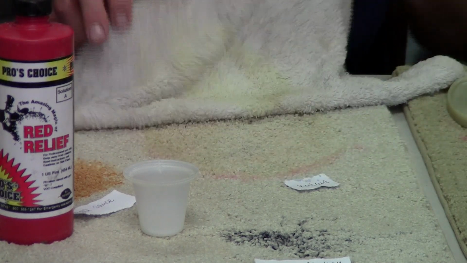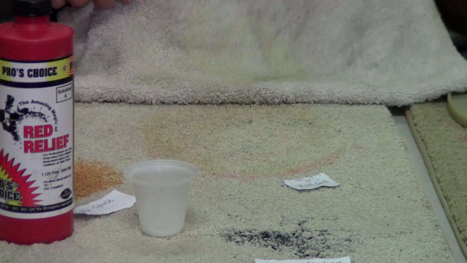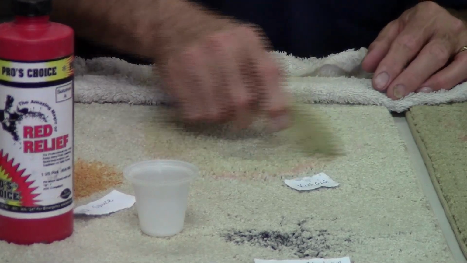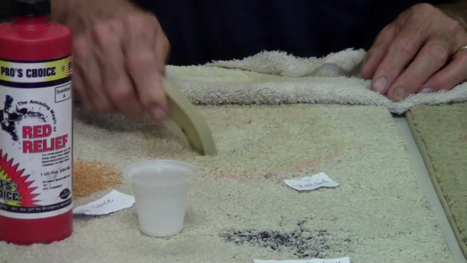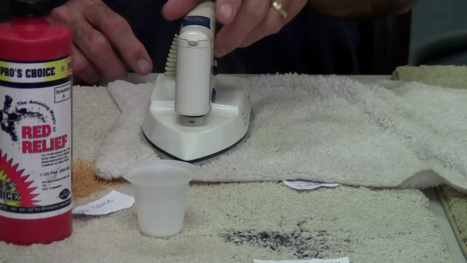Okay, again, it has transformed the red into yellow. That means the process is working. If you look closely, I didn't get enough out here to the edge, so there wasn't enough chemical to work and it hasn't reacted. Always want to change to a fresh piece of your towel.